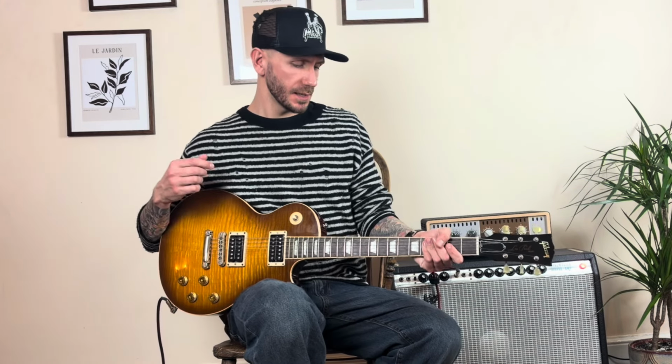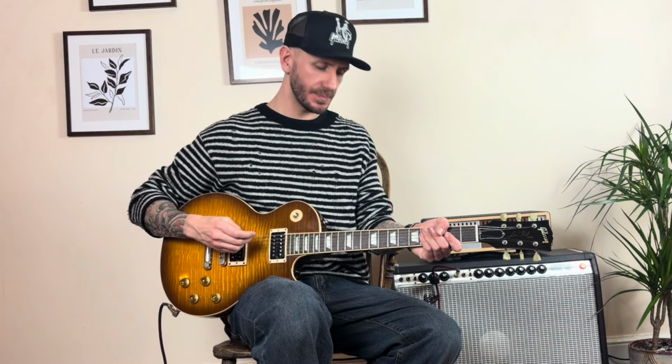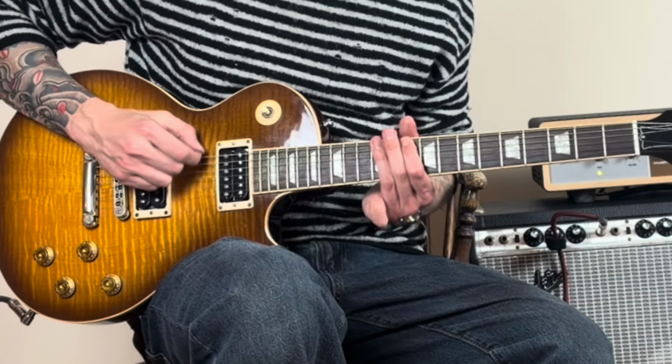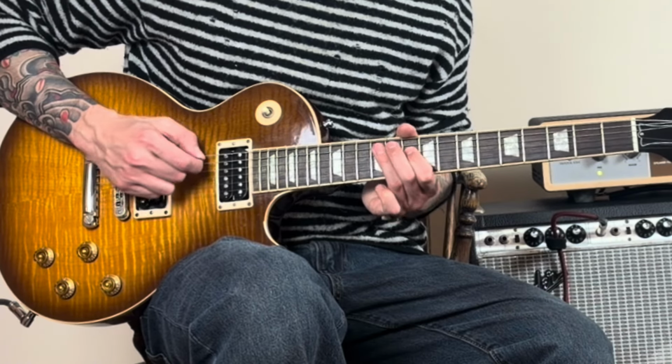To A, there's that A note there. Okay, so here are 3 licks to help you remember that shape. There's our first one.